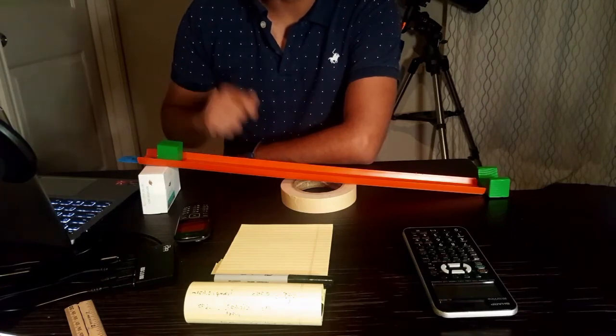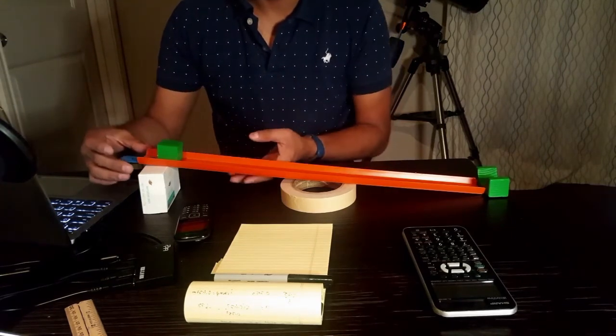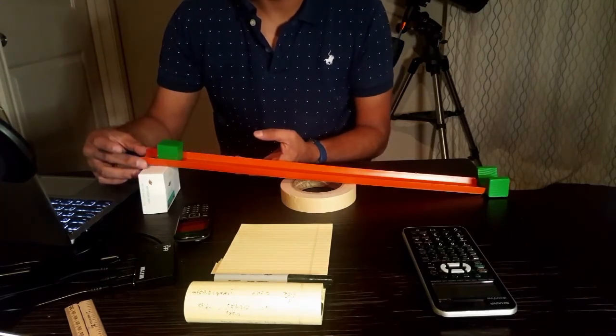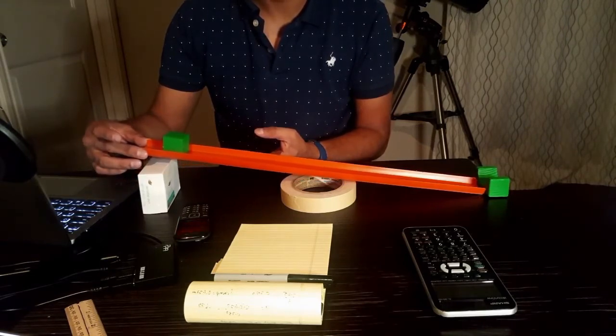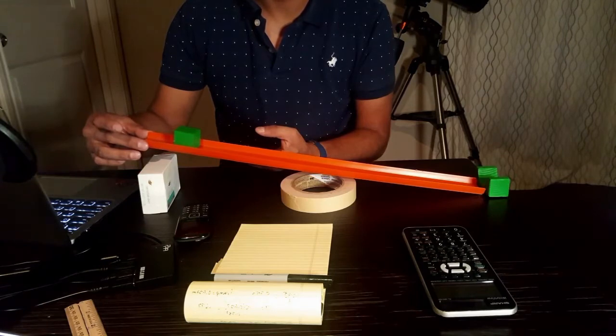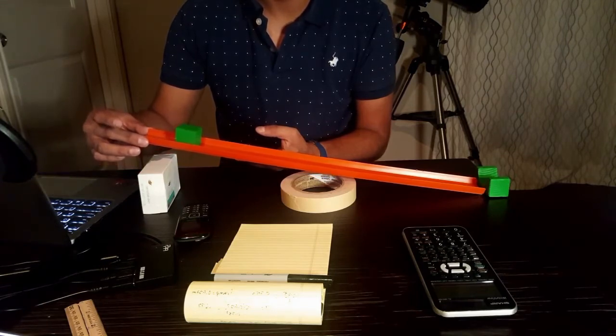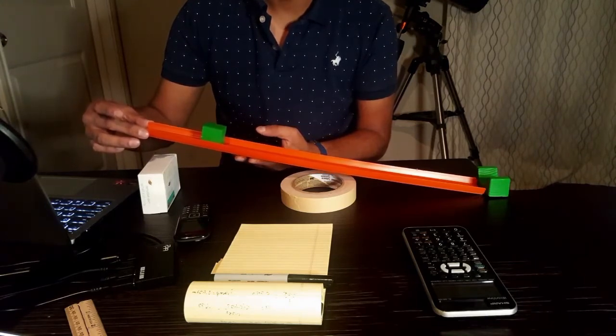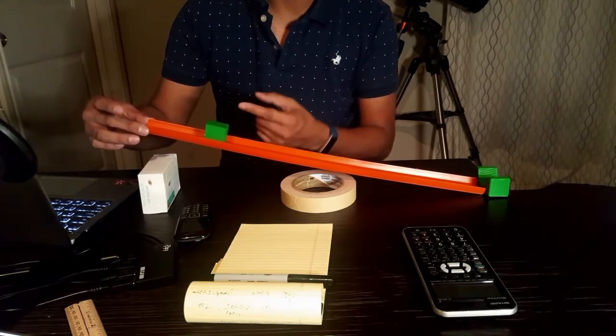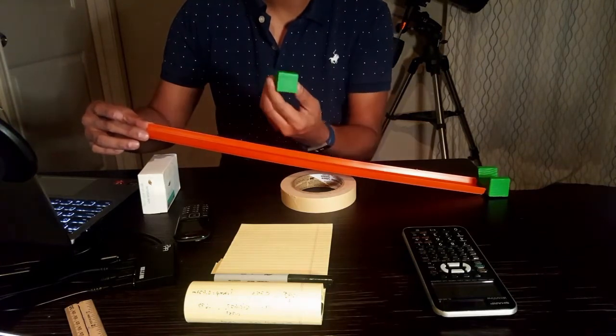Unless we lift it to some distance or some tilt, the block stays at that point. You can see now the block is moving, but it stops again and again. So at a certain angle, this can move or slide down.